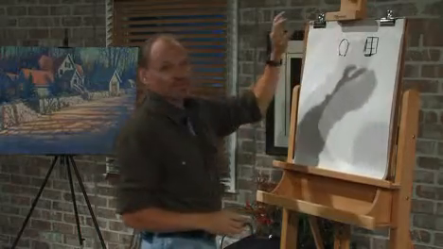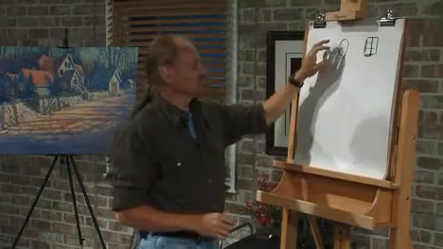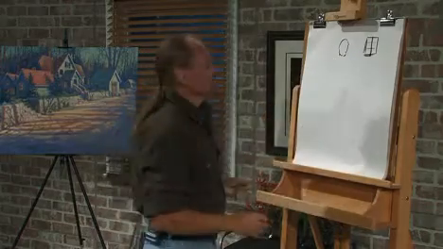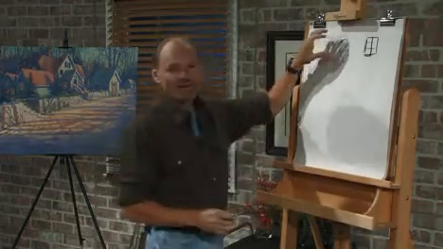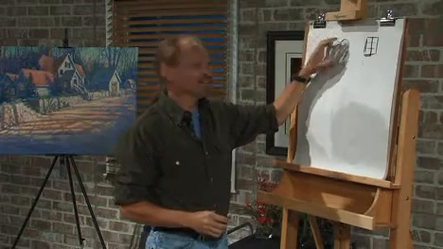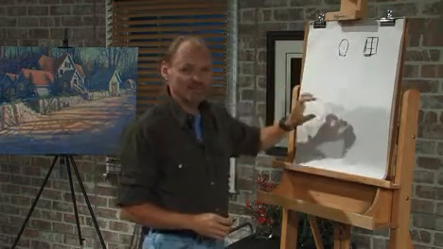This is probably the most well-known and simplest mnemonic device. That's a device for remembering something. How tall is the human figure? If you haven't heard this already, do you want to take a guess? How many heads tall is a human figure?